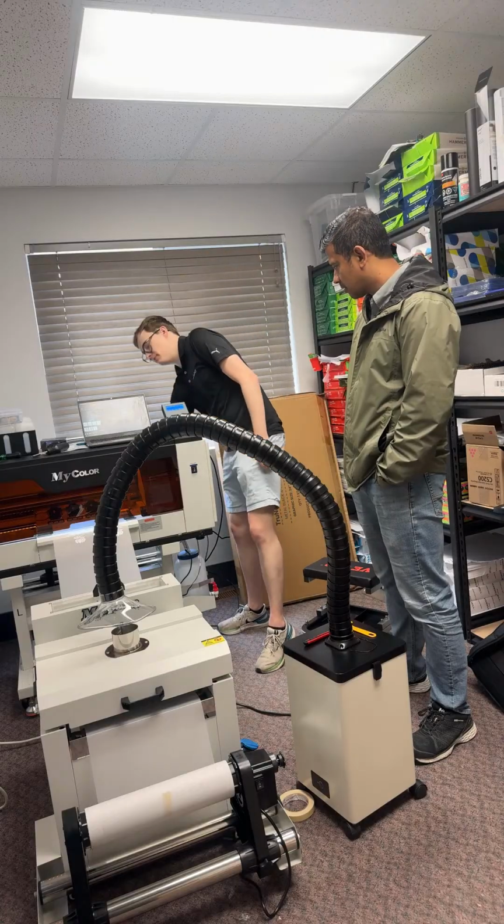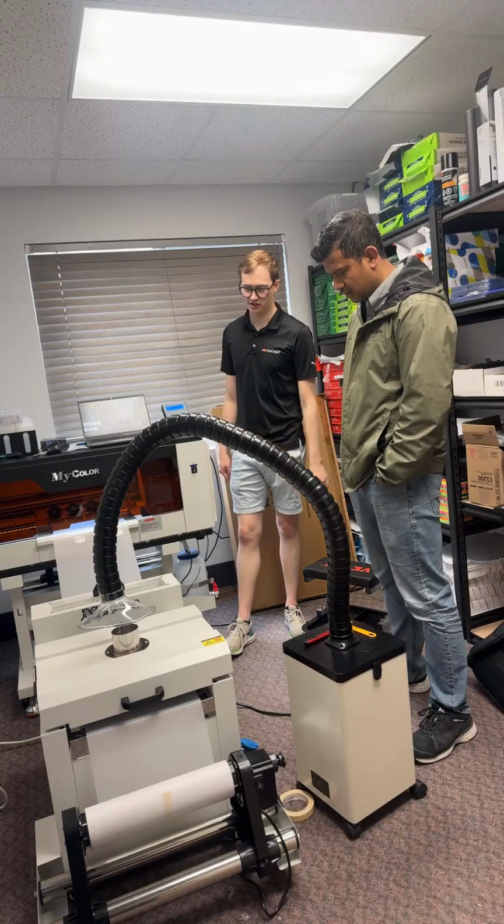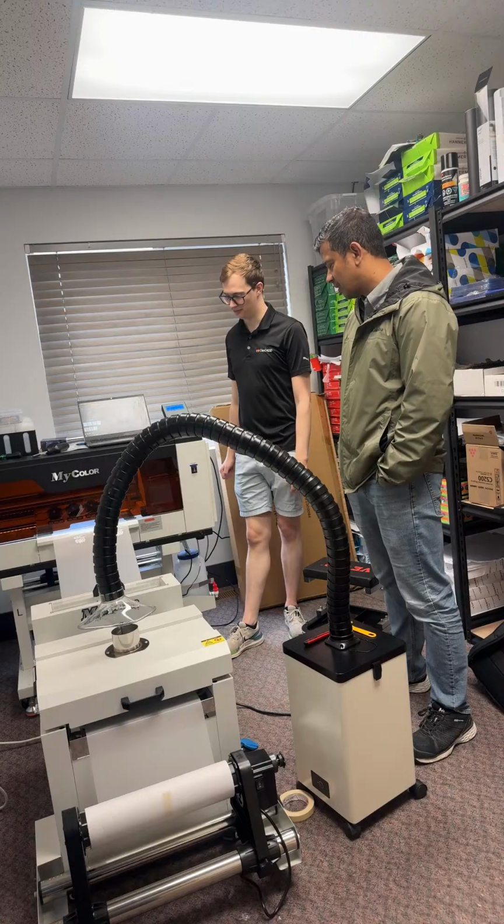I mean, the media is pretty cheap from what I remember. So it's not really a huge issue when you waste like 2 to 3 feet of it when you have 500 feet of it.